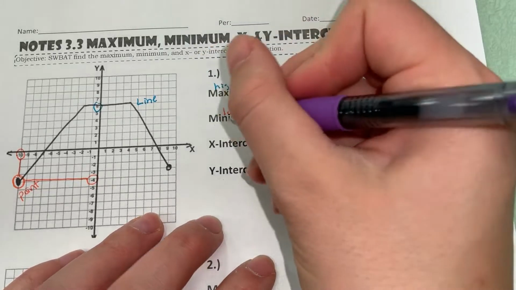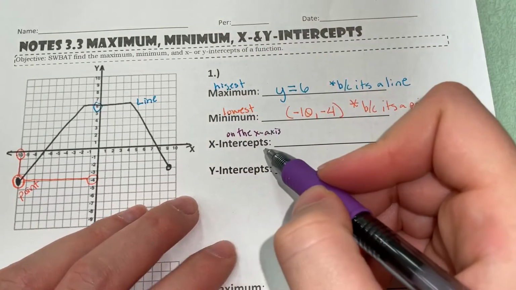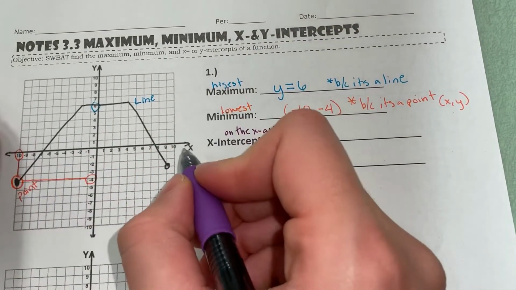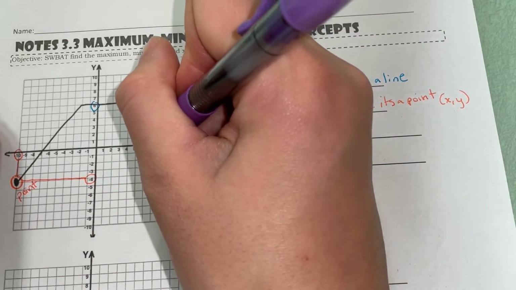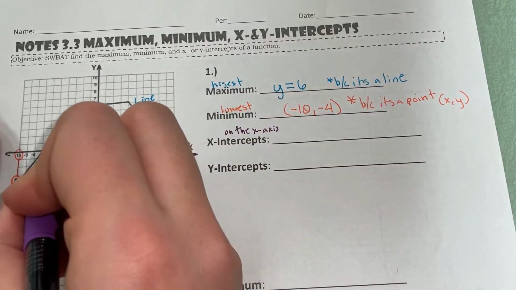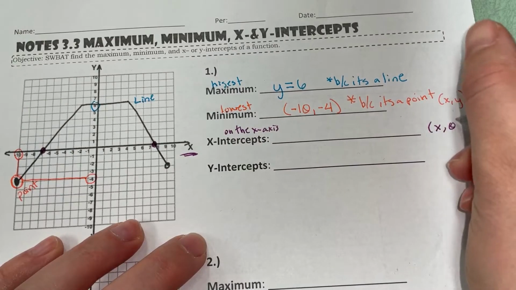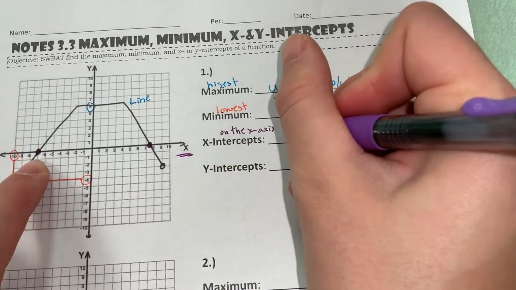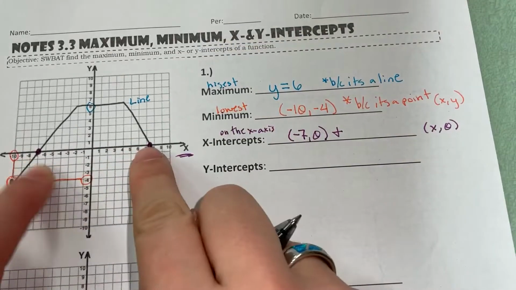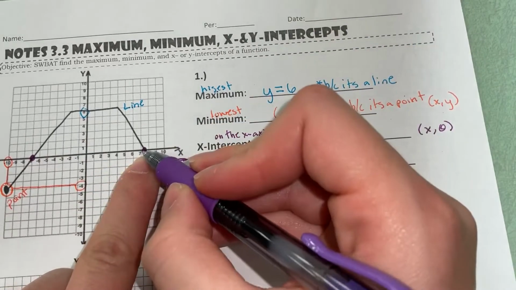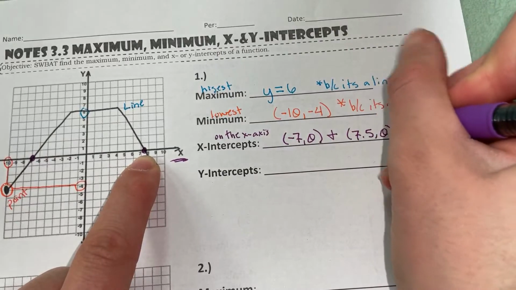All right, next up we have the x-intercepts. This is where the graph is on the x-axis. So this is my x-axis, and I'm going to plot points. Here my graph passes through right here, and then right here. It's going to be your x comma 0. My first one is -7 comma 0, so that's the first point. And we also have this one right here. This dot is in between 7 and 8. It looks like it's about 7.5 comma 0.